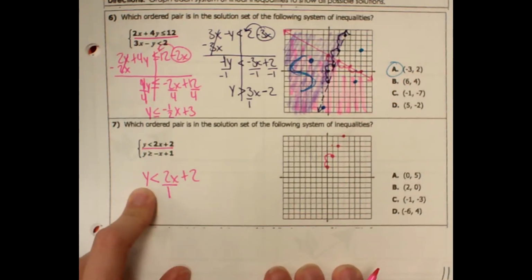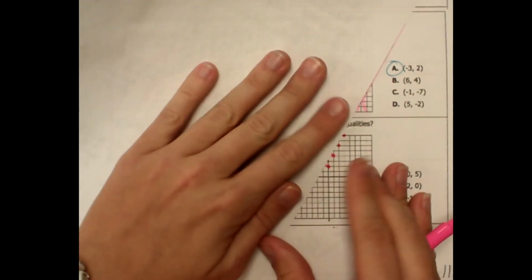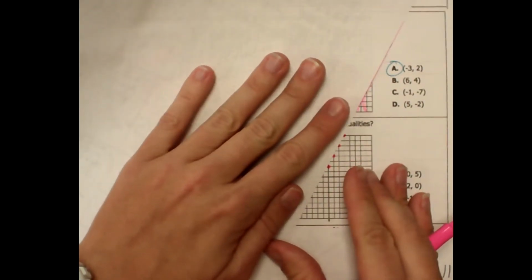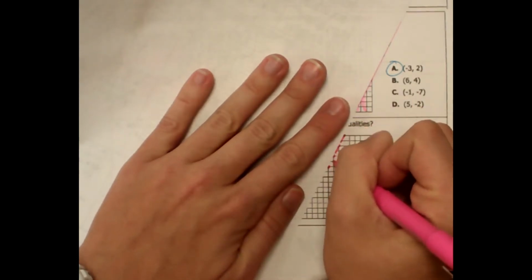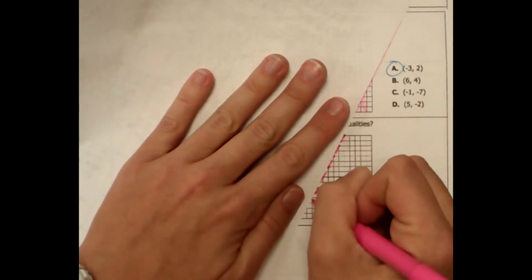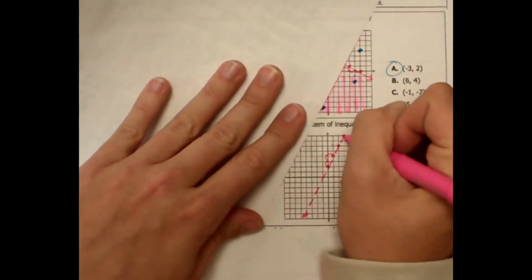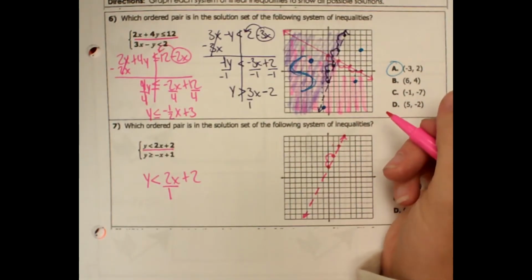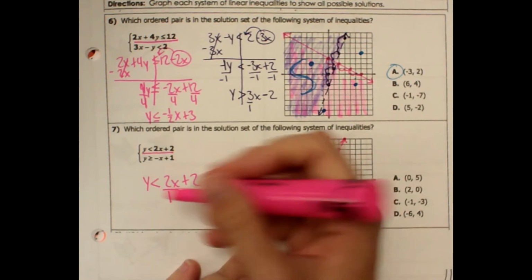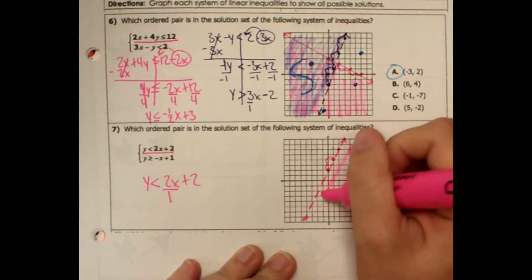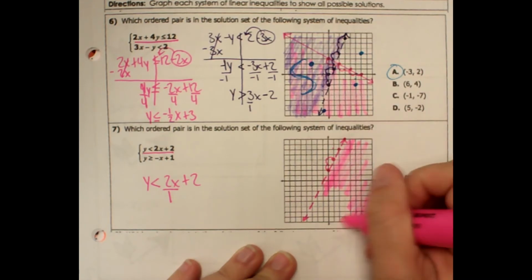It's a less than symbol, so that's going to be a dashed or dotted line. So let's connect our points with a dotted line. Put your arrows on the end. And then don't forget to shade. It's less than, so we're going to be shading below.